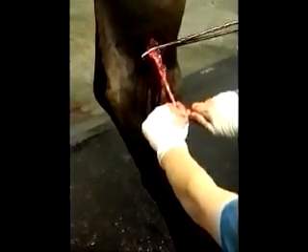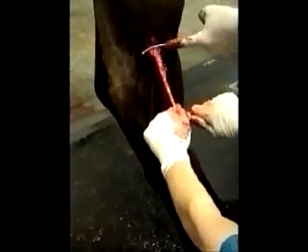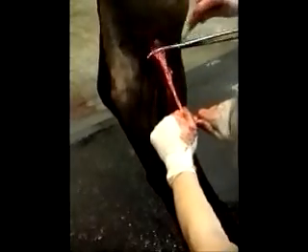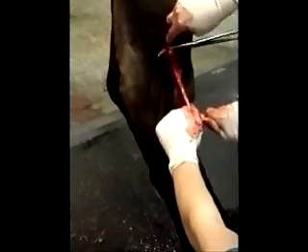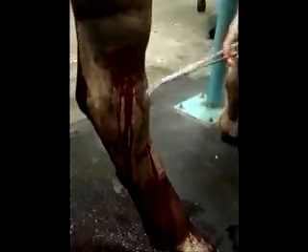The muscle is then severed in the proximal portion of the incision so that at least 2 centimeters of muscle is removed. If necessary, the remaining muscle stump is cauterized or oversewn with absorbable suture material.